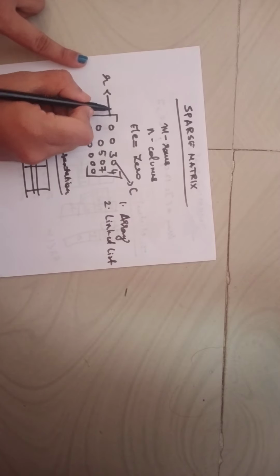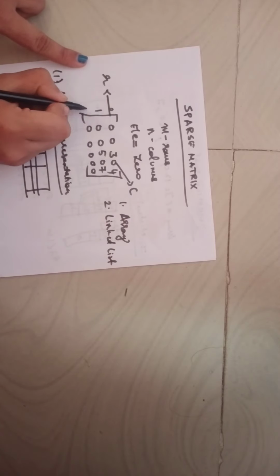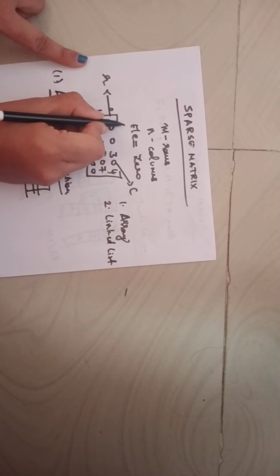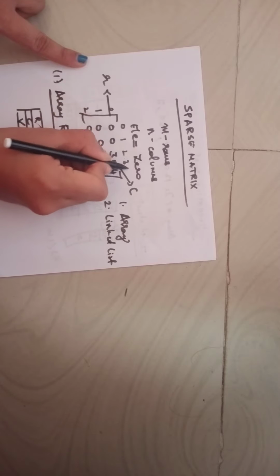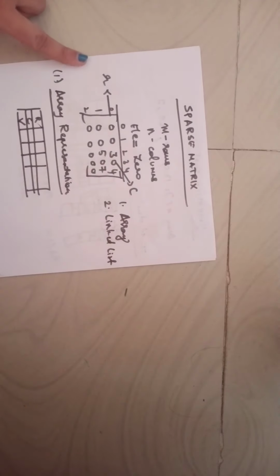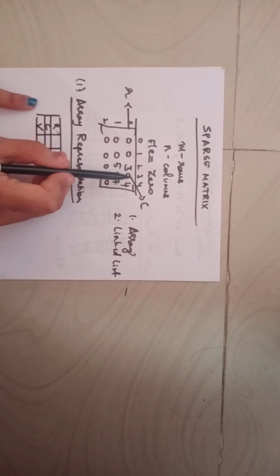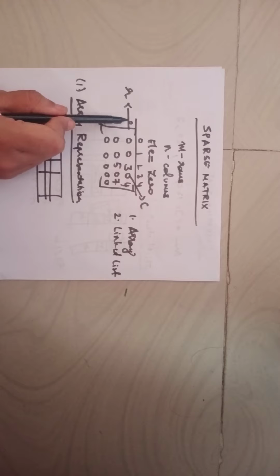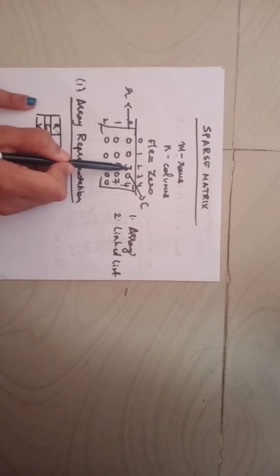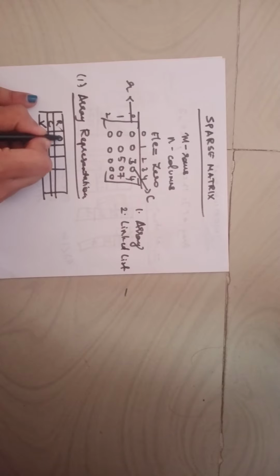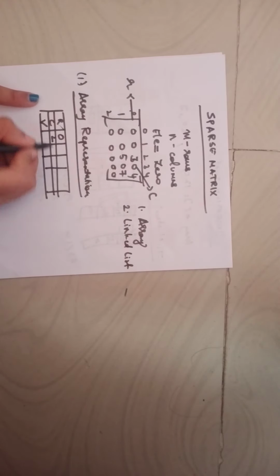I'll number my rows 0, 1, 2 and my columns 0, 1, 2, 3, 4. Now I see where the non-zero elements are present. In the 0th row and the second column, there is a non-zero element, 3. So in my 0th row and second column, the value present is 3.